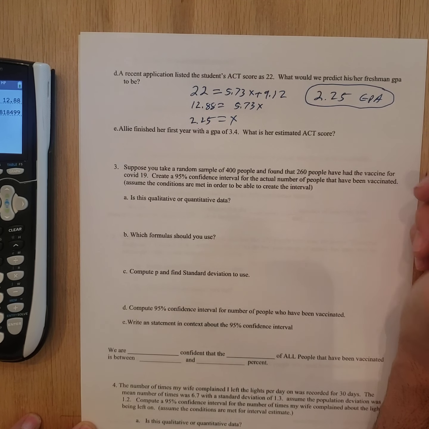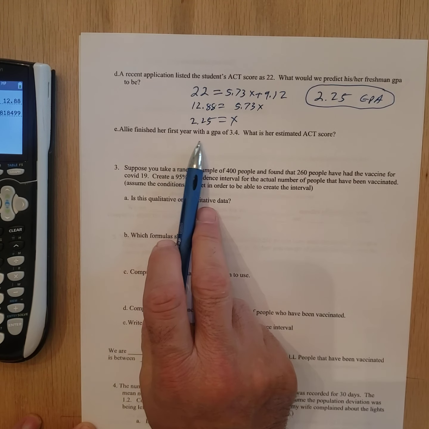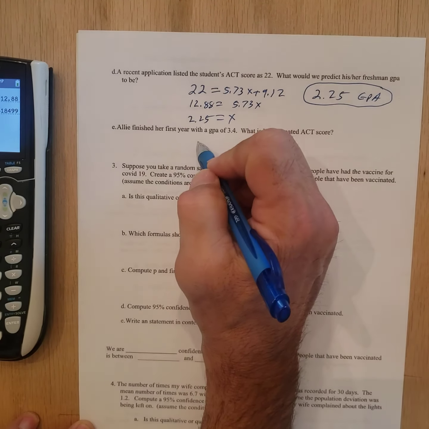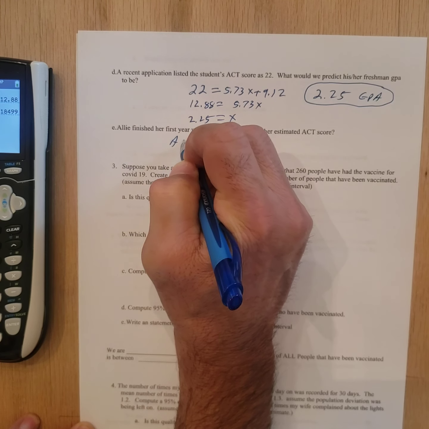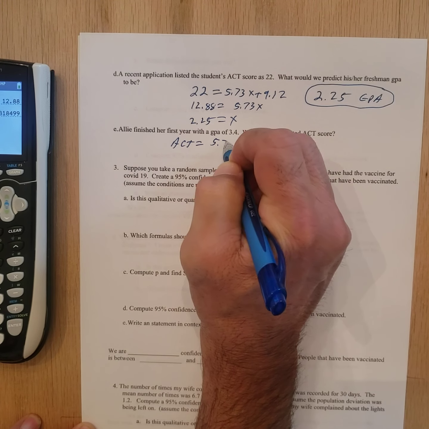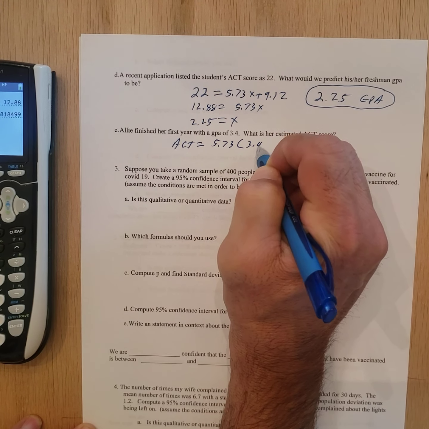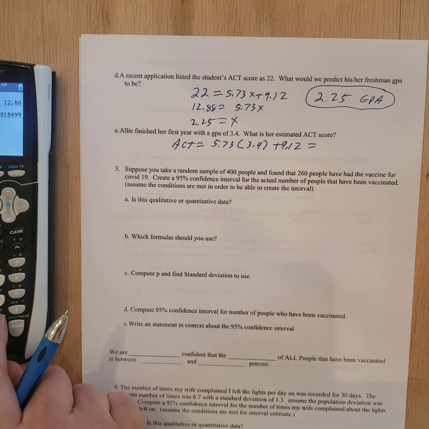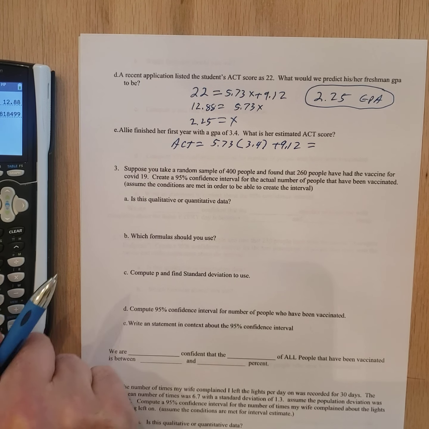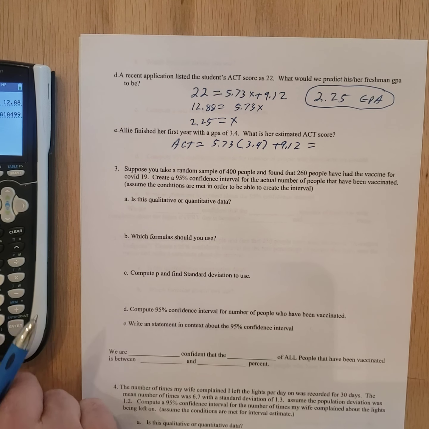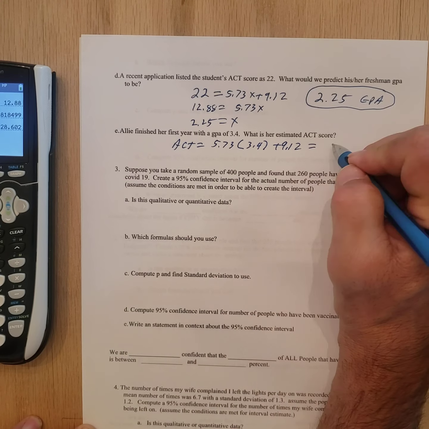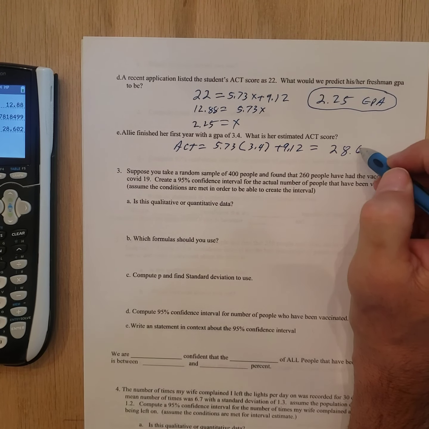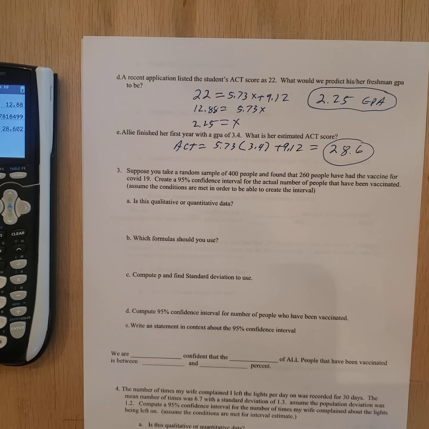Okay. Another way we use this: Allie finished her first year with a GPA of 3.4. What's her estimated ACT score? Okay, so here I'm just going to say ACT equals 5.73 times 3.4 plus 9.12. So 5.73 times 3.4 plus 9.12, I'm getting 28.6. So roughly around a 28 or a 29 would be our predicted ACT score.